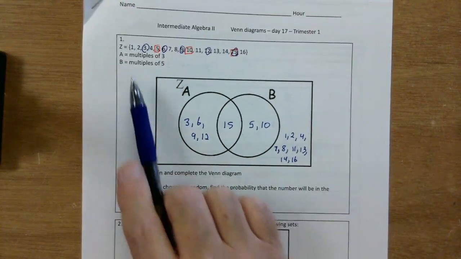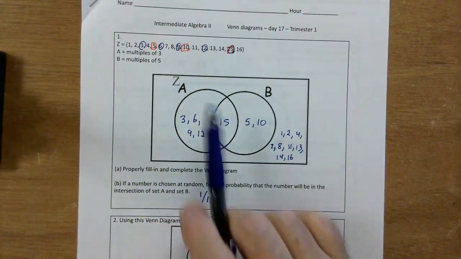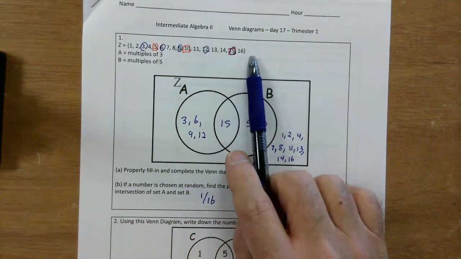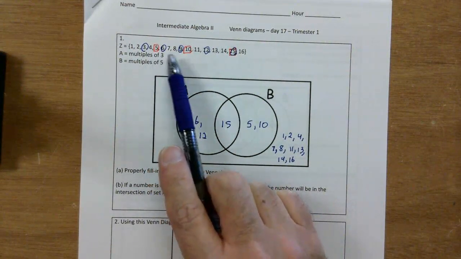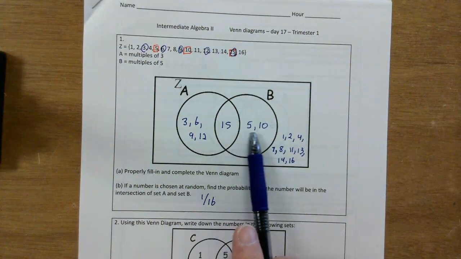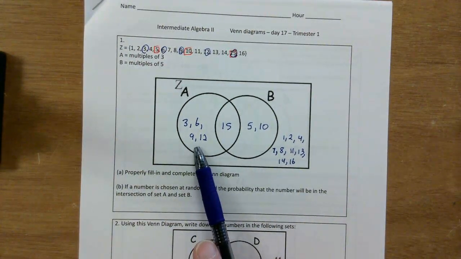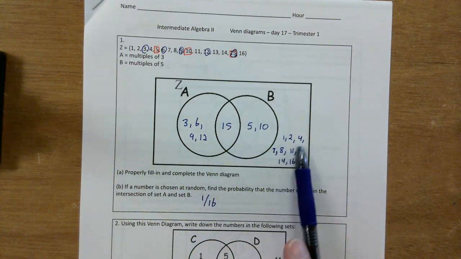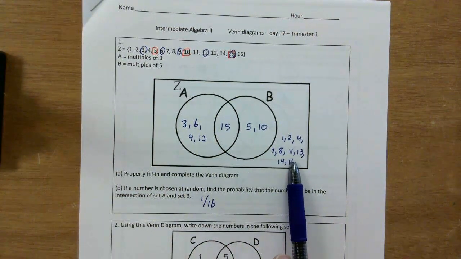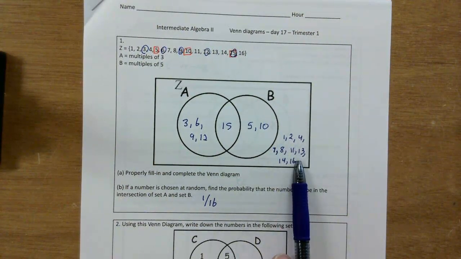Anyway, the first one, set A is multiples of 3. I circled them in blue there, 3, 6, 9, 12, 15. And then multiples of 5 is 5, 10, and then 15 they have in common. So 15 goes in the middle. 5 and 10 go with B. 3, 6, 9, 12 go over here. All the other numbers, the ones that we didn't circle, go out here.